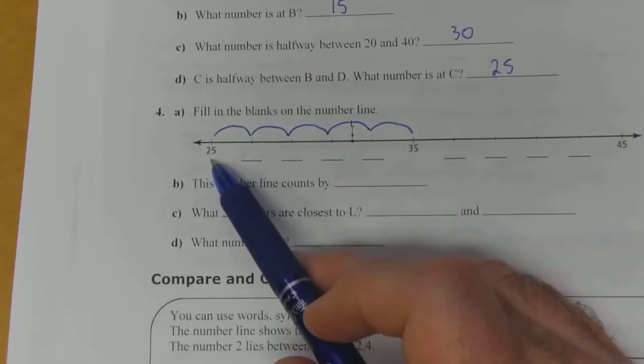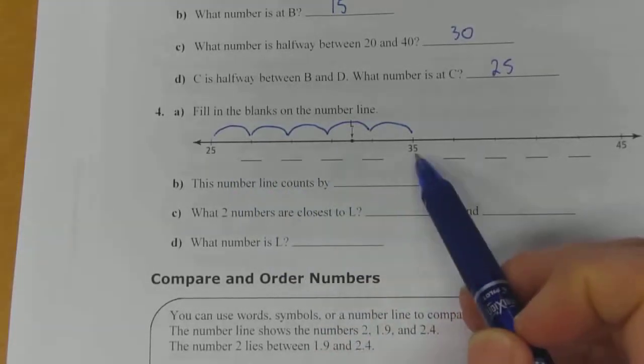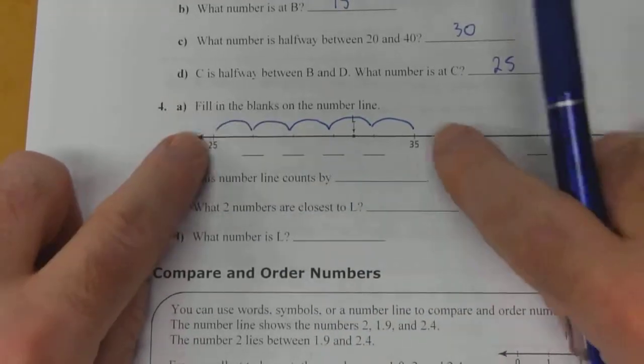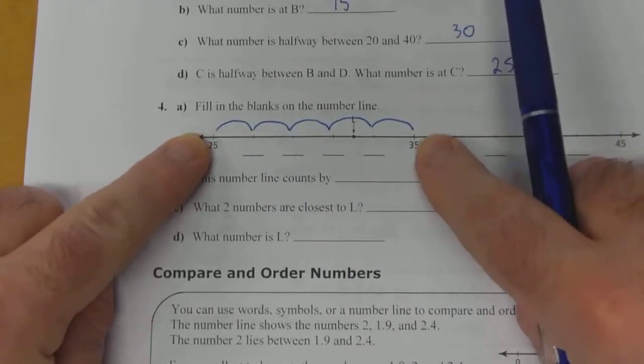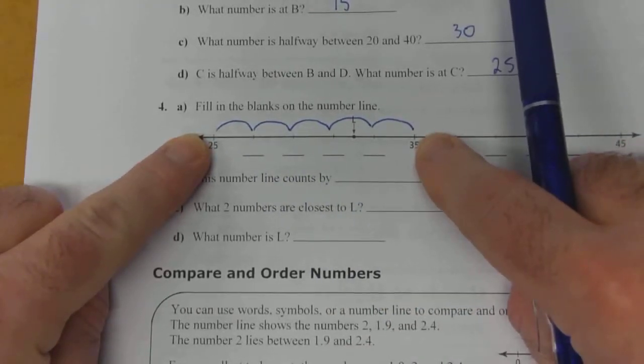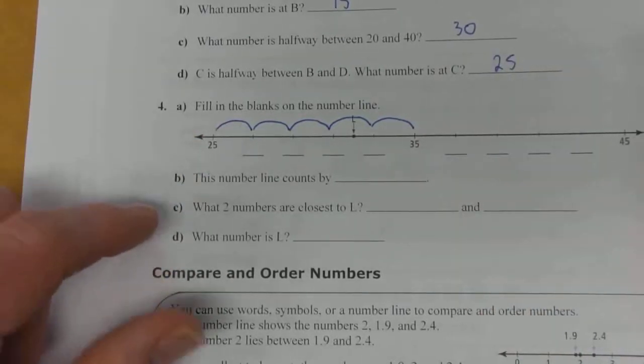So we check the difference between those two numbers, 25 and 35. The difference is 10. So the numbers have to grow 10 in that space. But we have 5 intervals, so we can take 10 and divide it by the number of intervals. So 10 divided by 5 gives us 2. So that means each interval is worth 2. So we're skip counting by 2's.